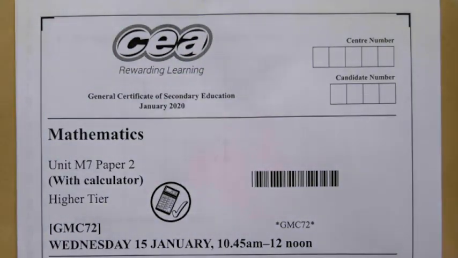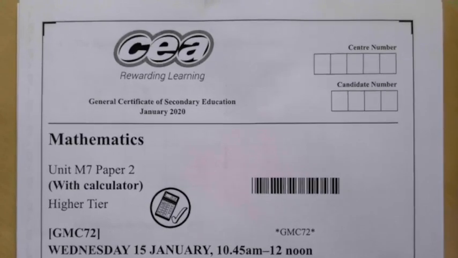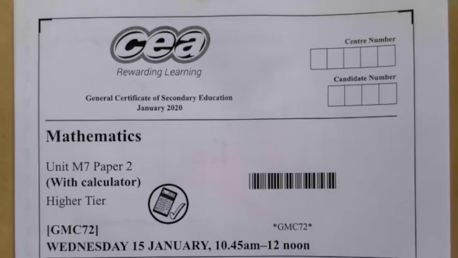This is a CCEA Maths paper. This is M7 paper 2, and it's from January 2020. So let's take a look at question 1.